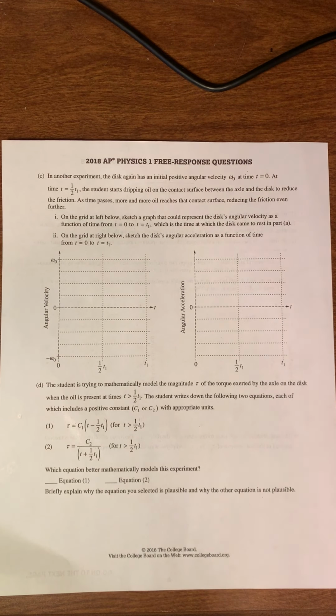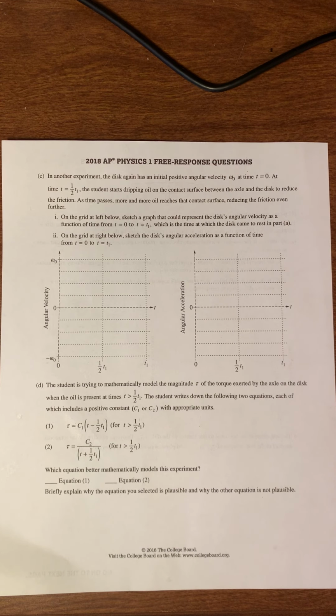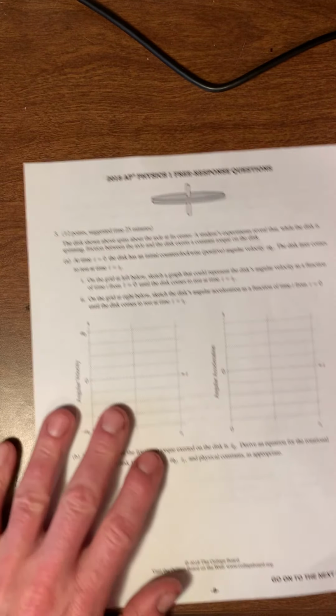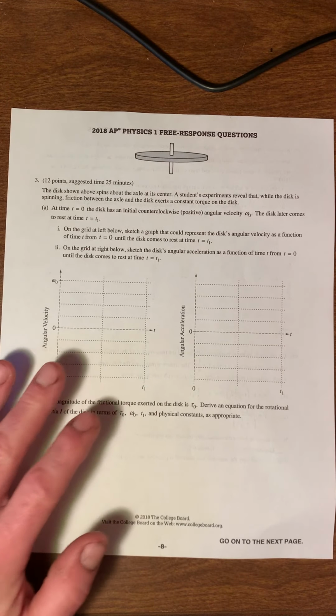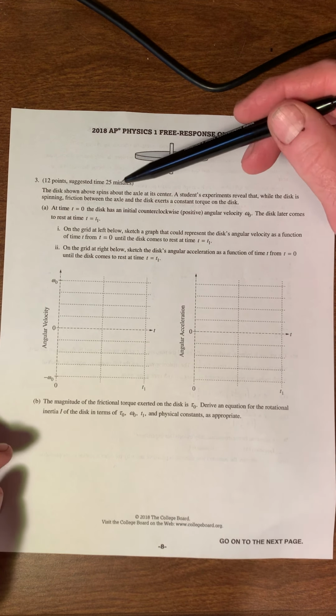Hey guys, we're going to be going over 2018, the first free response question here. Each time I do it, I'm going to tell you what I think, and then I'm going to pull in the actual grading rubric off the website that I've given you a link to, which is what you guys should be doing to train yourself on how to answer these questions. So this is a rotation question.